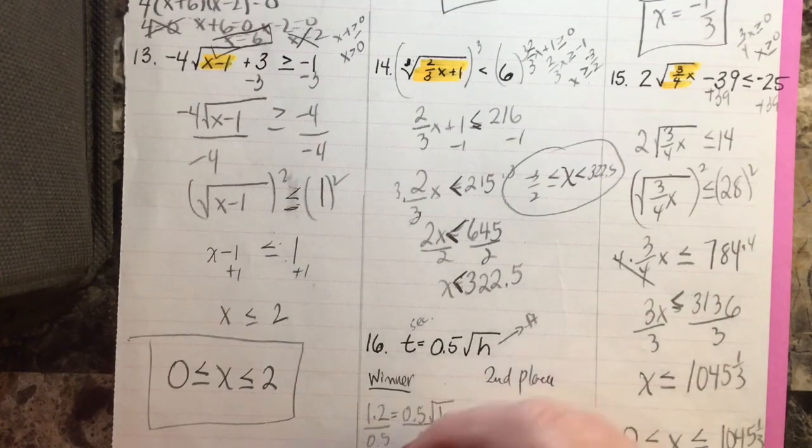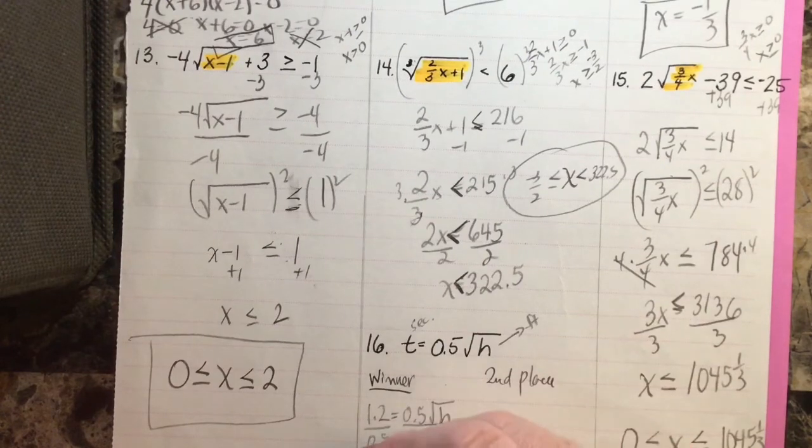That, yes, is 2.4. Square both sides. You get 5.76, so the height is 5.76 feet.